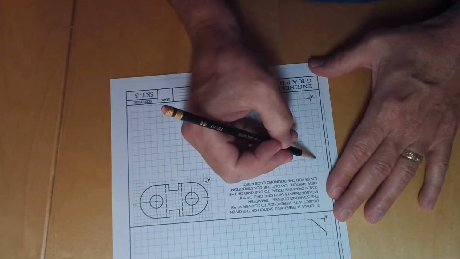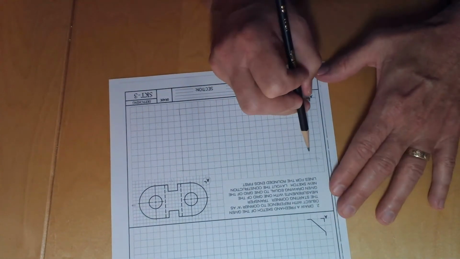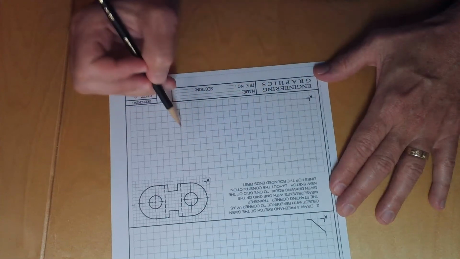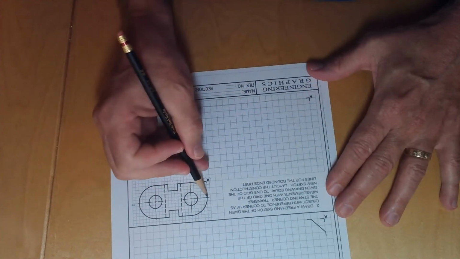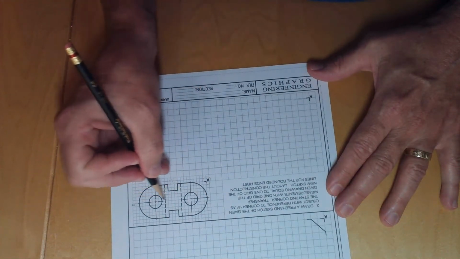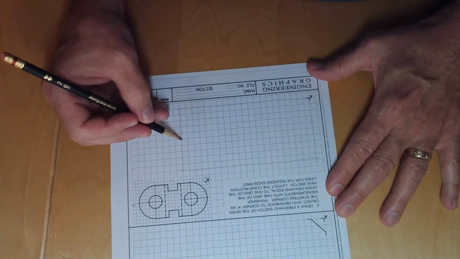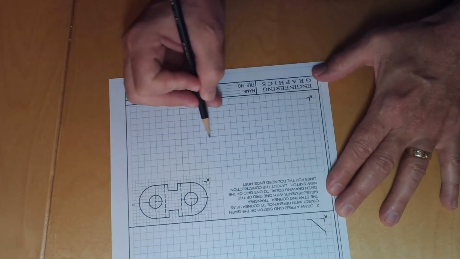You'll notice I'm using construction weight going over the grid. I don't have to worry about exactly matching the grid, right? This is construction weight line. That's the whole idea behind this. Now, the object is symmetrical about this horizontal layout. So 1, 2, 3, 4, 5. I'll mark that right there, and I'll come across here.